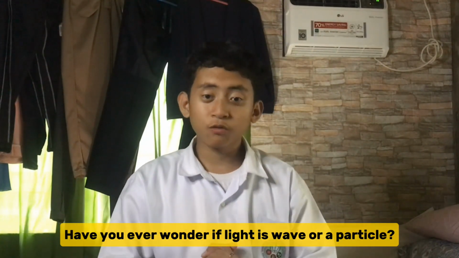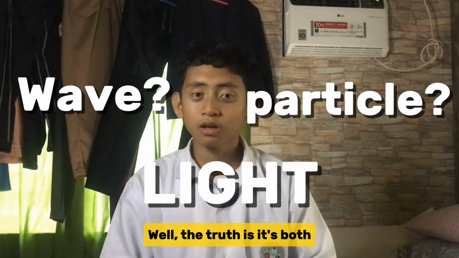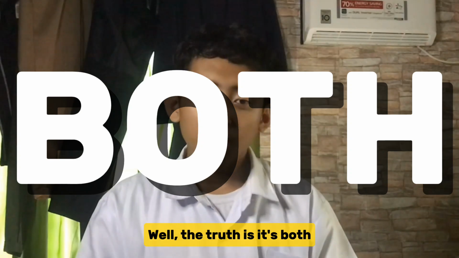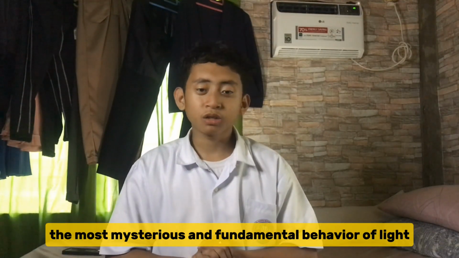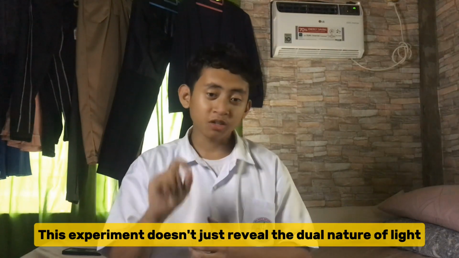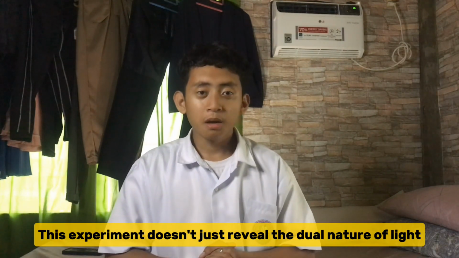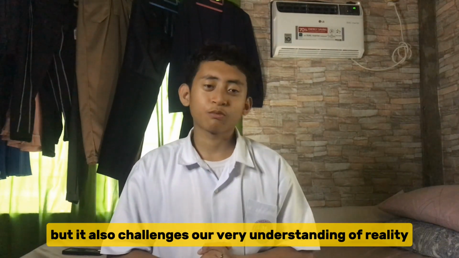Have you ever wondered if light is a wave or a particle? Well, the truth is, it's both. By exploring the double-slit experiment, we'll uncover one of the most mysterious and fundamental behaviors of light. This experiment doesn't just reveal the dual nature of light, but it also challenges our very understanding of reality.